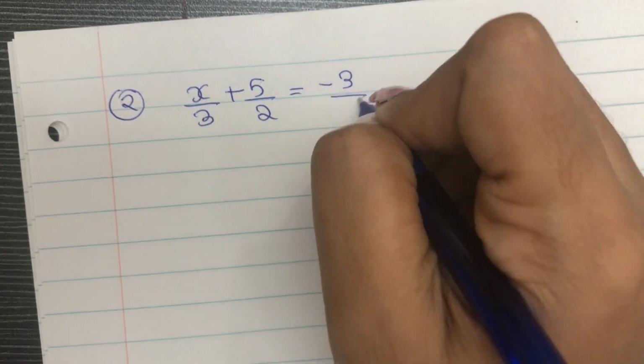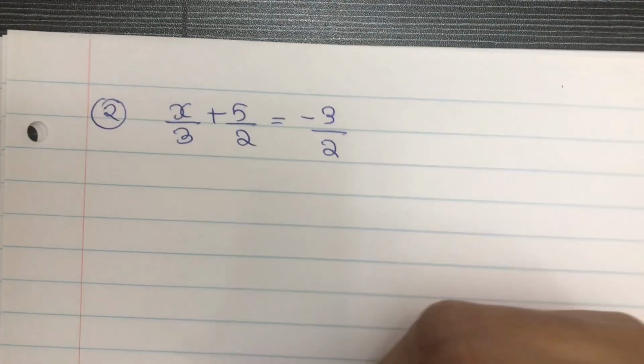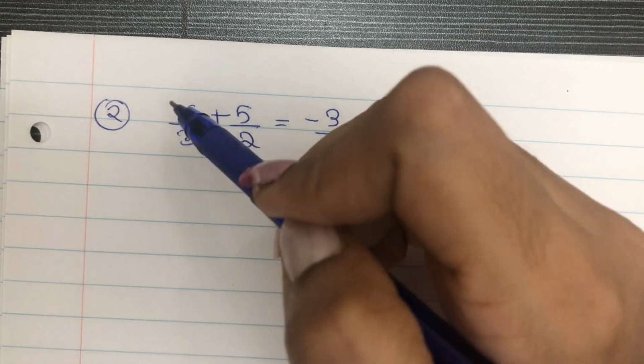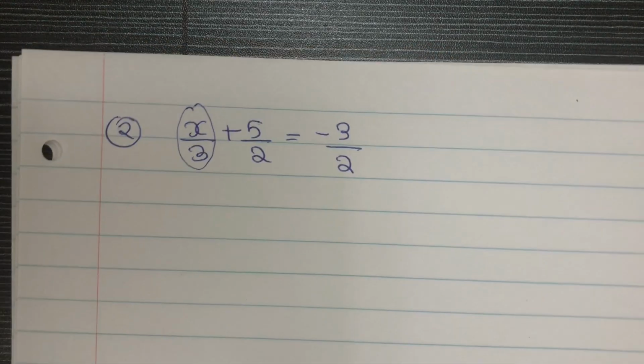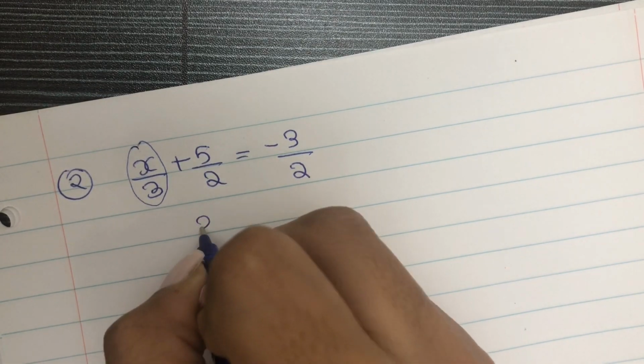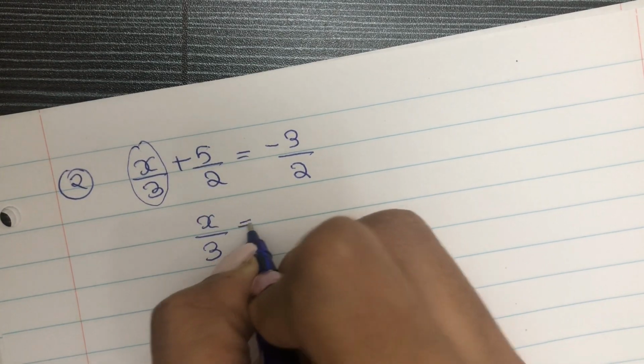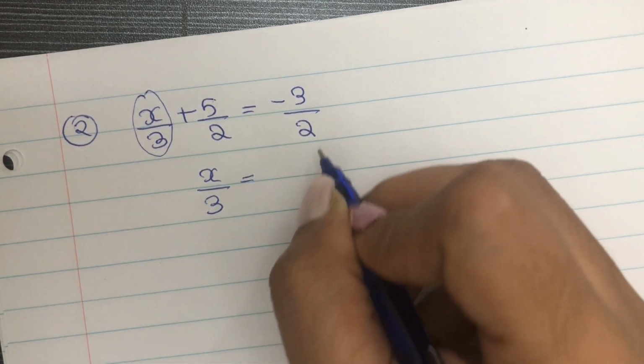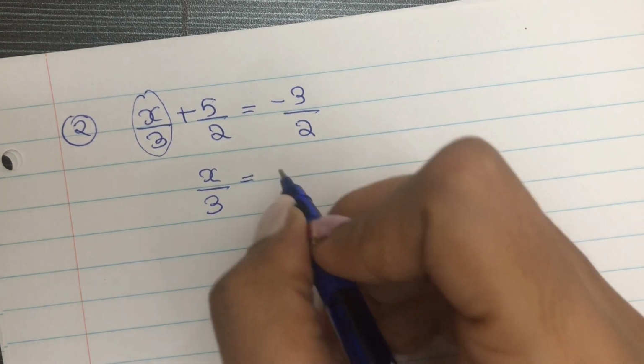That is 2. x by 3 plus 5 by 2 is equal to minus 3 by 2. Which is a variable term here? x by 3. So x by 3, I'll keep it in the LHS. So what it is? x by 3 is equal to, first we'll write what is there in the RHS first.